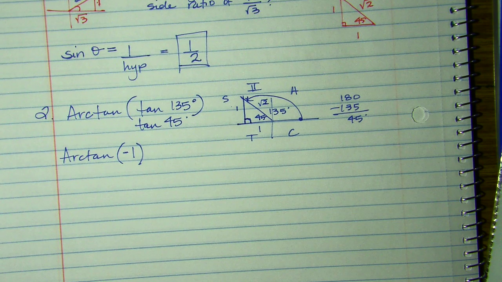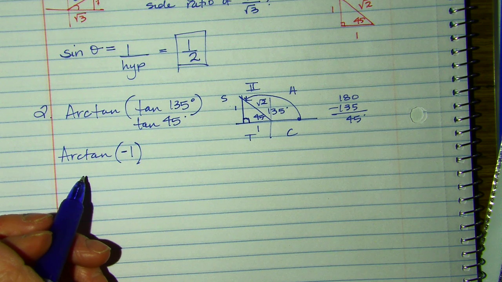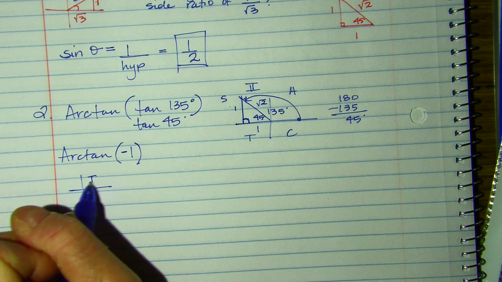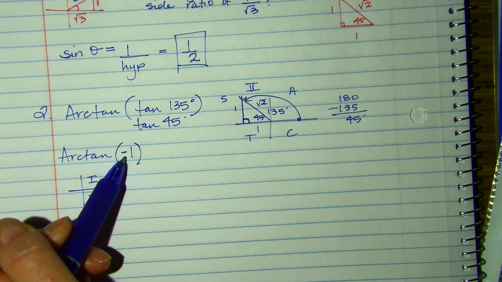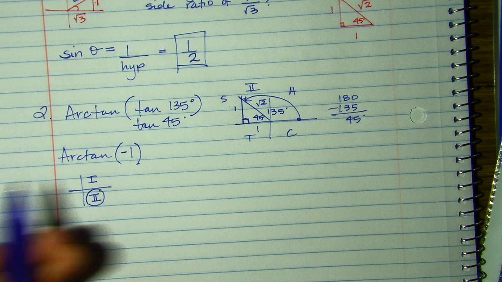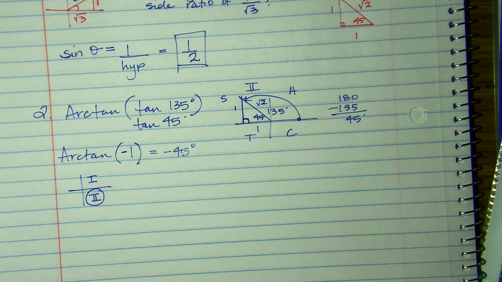So now I'm evaluating the arc tangent of -1. So this is asking what angle would give me the arc tangent of -1. So remember, arc tangent is limited to quadrant 1 and quadrant 4. So if this is a -1 over 1, I'm going to be at -45 degrees instead of a positive 45 degrees.